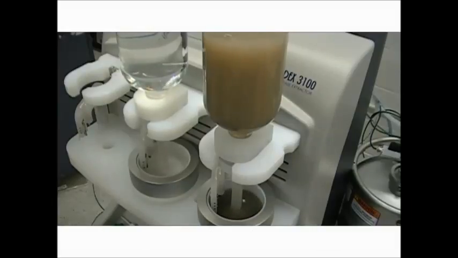This is Horizon's newest oil and grease extractor, the SpeedX 3100.